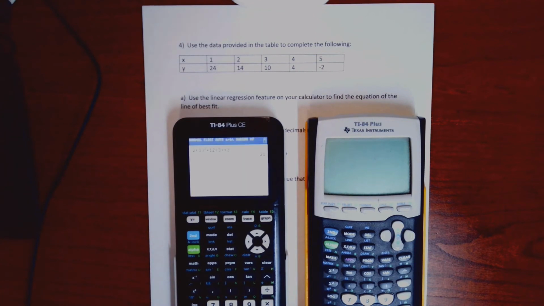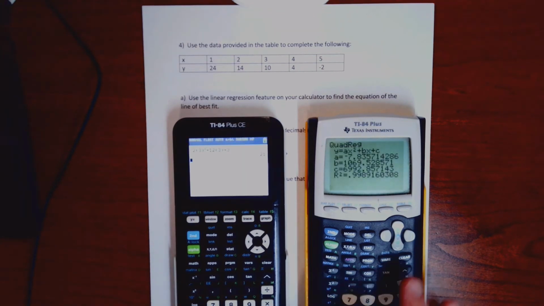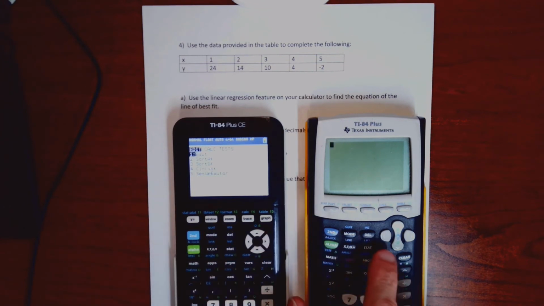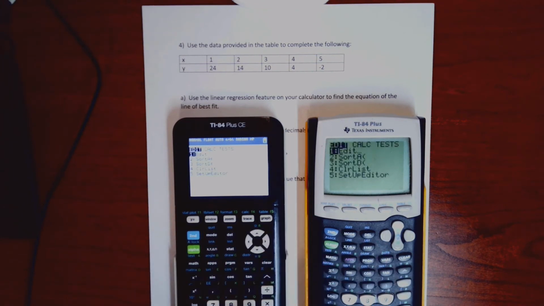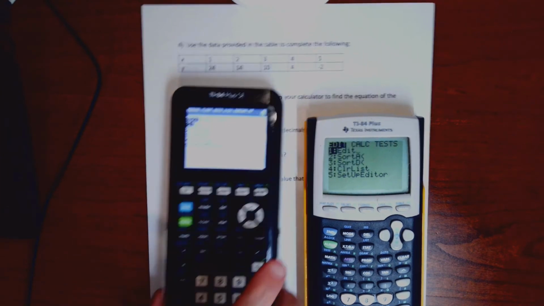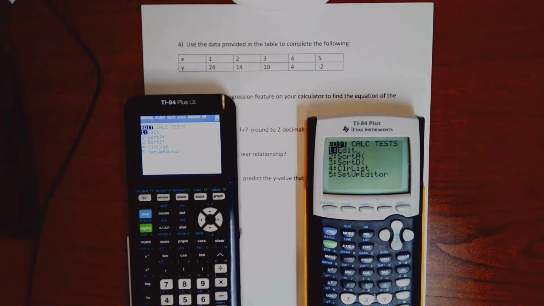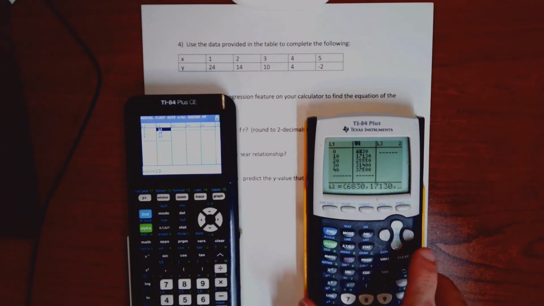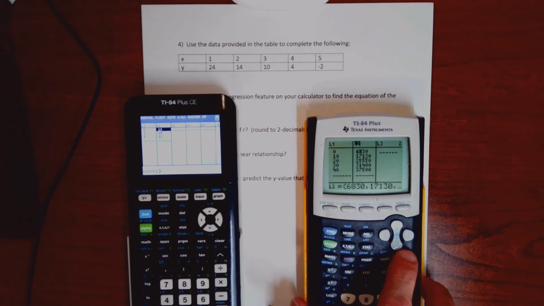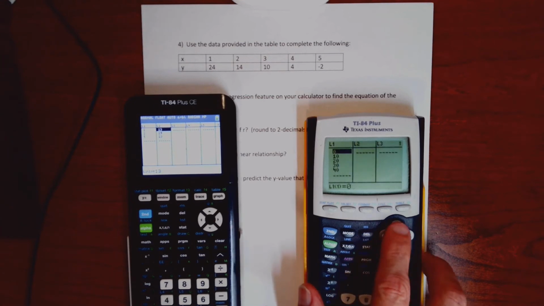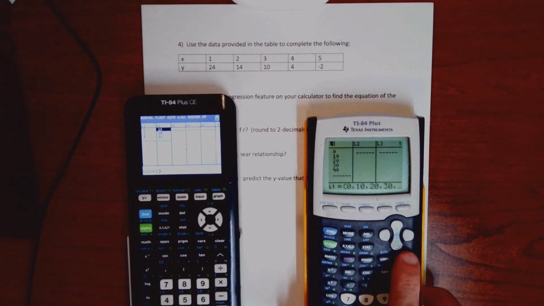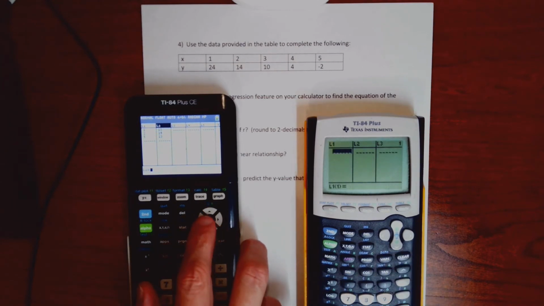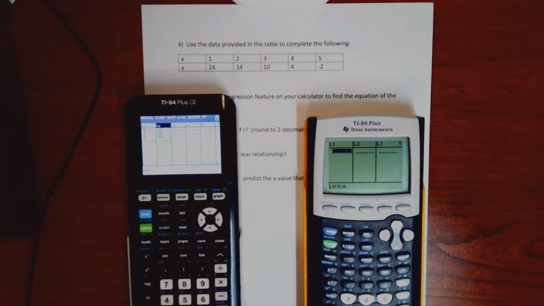So turn my calculators on, clear, get back to the main screen, hit my stat button, hit the enter key, clear out anything I have in list 2, by scrolling to the top of list 2 and hitting enter, clear out anything I have in list 1 by scrolling to the top of list 1 and hitting enter. Do that for both of my calculators. They work a little bit differently.